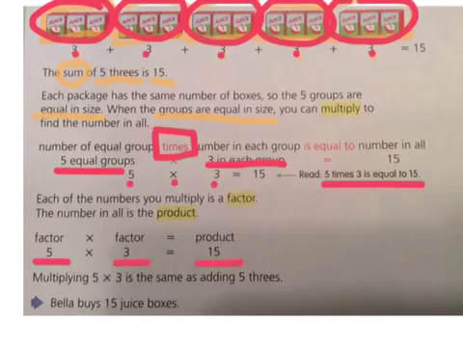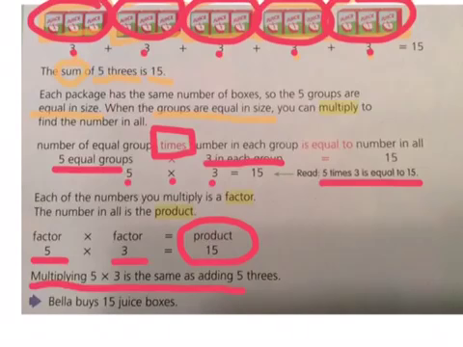Remember in addition how that's called the sum, and in subtraction it's called the difference? Now you need to know that the answer to a multiplication problem is called the product. So multiplying 5 times 3 is the same as adding 5 3s. So in all, Bella buys 15 juice boxes.